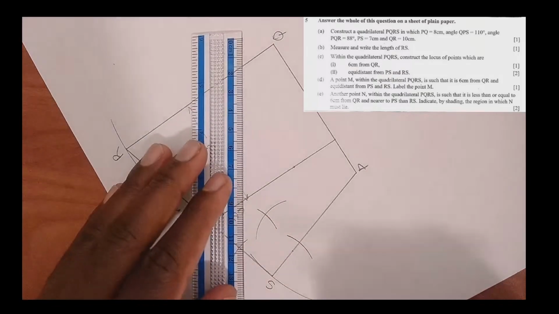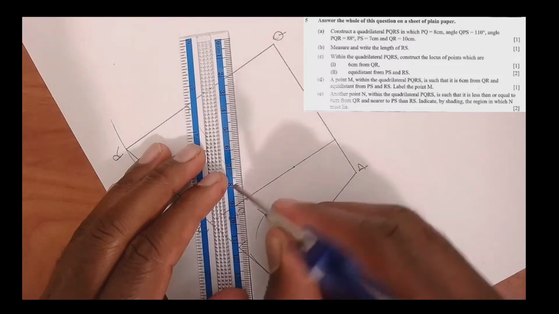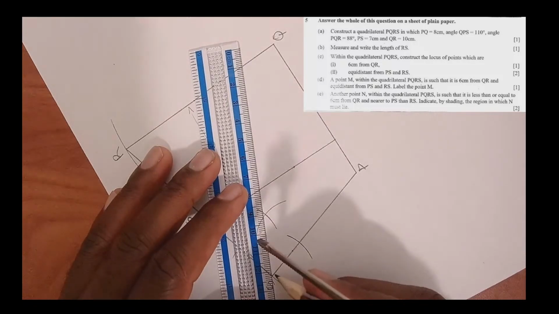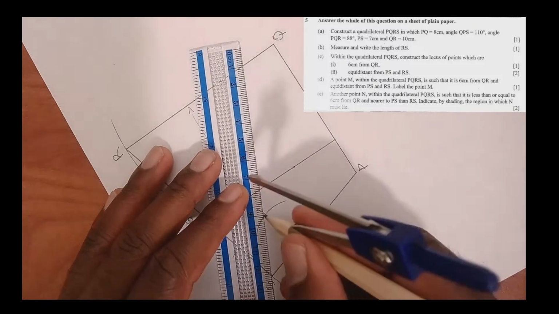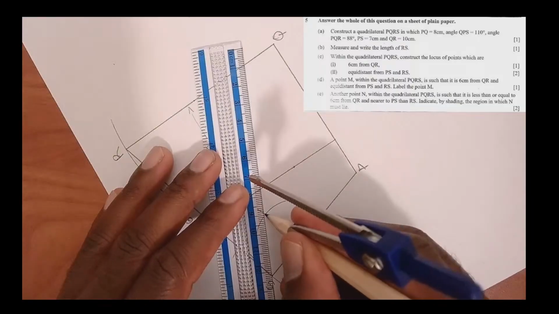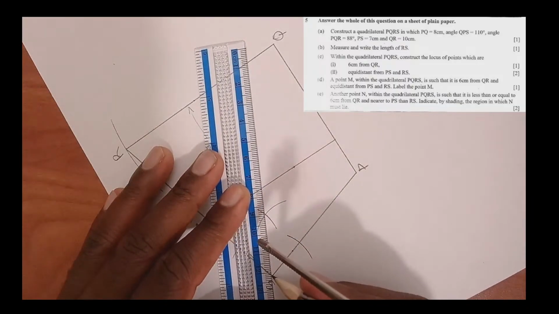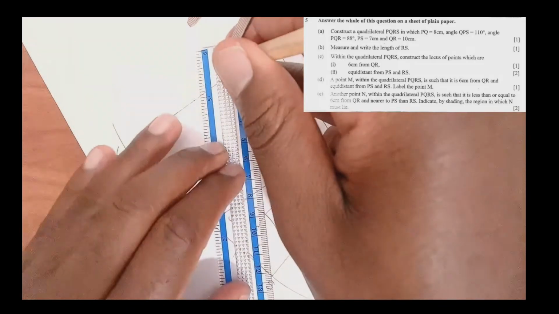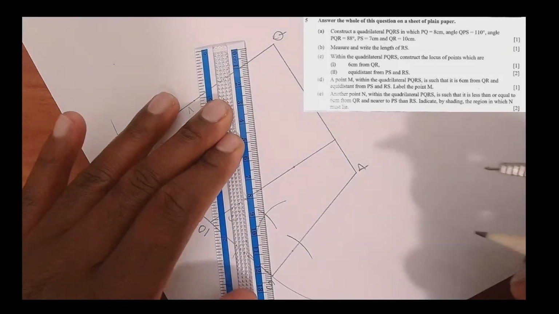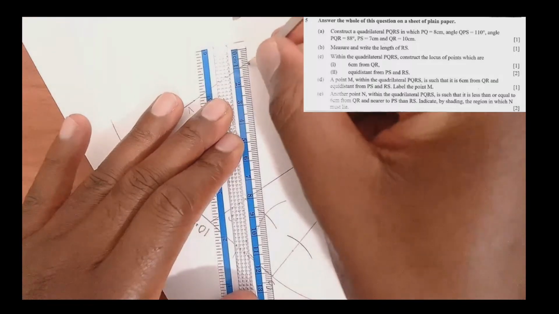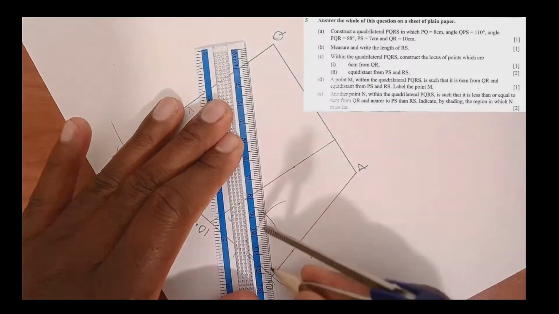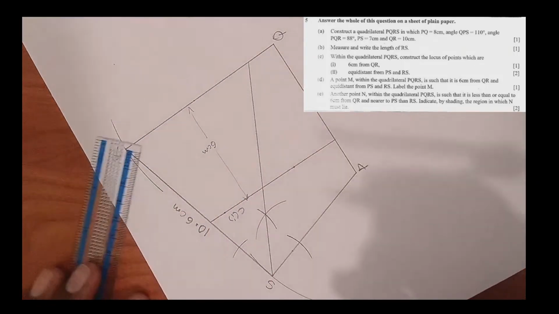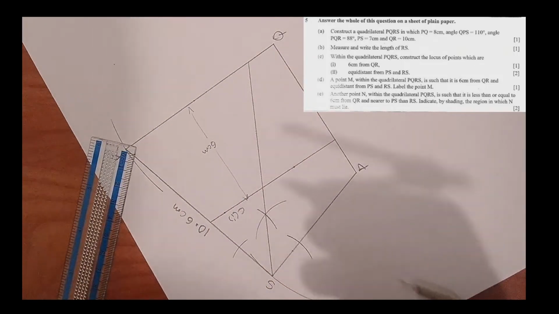The next thing, I connect, right here, passing through the center here. I make sure it is accurate enough, so I just put my point and fix my ruler. Within the arc, I make sure my hand is firm on the ruler, and then I do like that. Okay, so that is the locus of points. It's not very accurate here, but it's not bad, right?